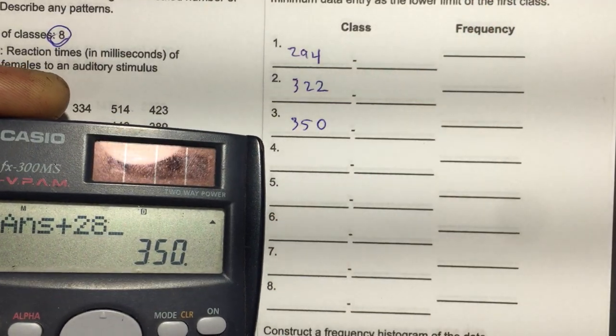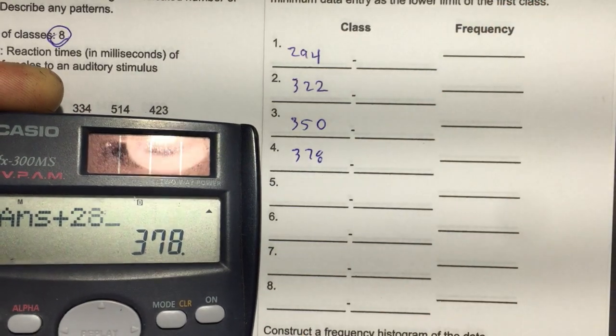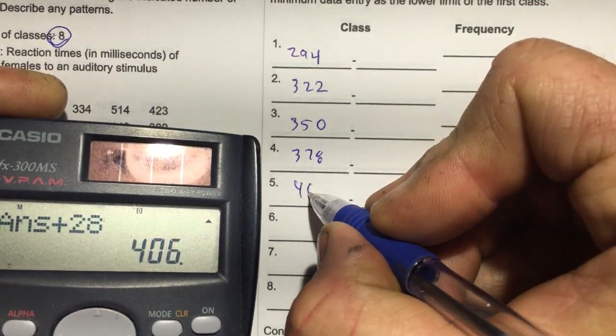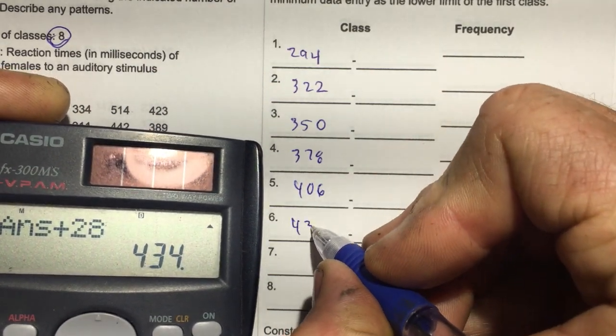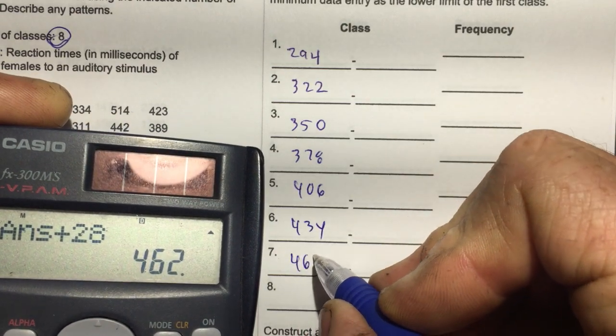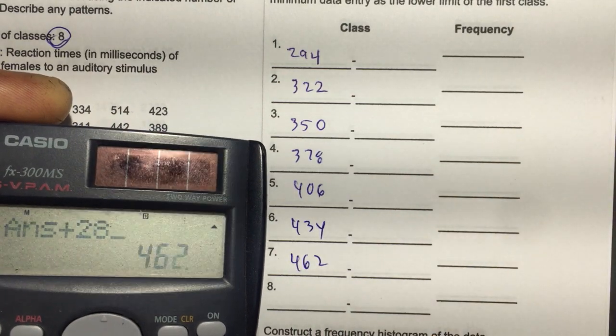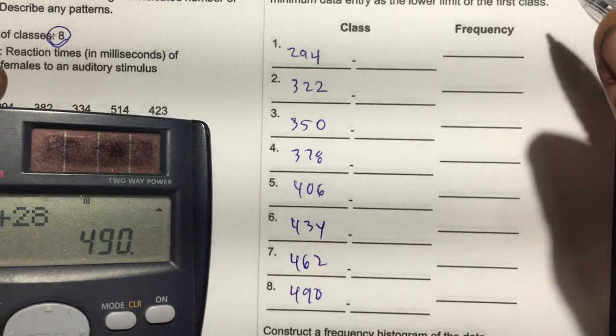Plus 28, 378. Plus 28, 406. Plus 28, 434. Plus 28, 462. Plus 28, 490. All right, there's all my lower limits.